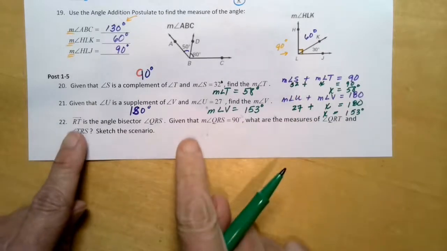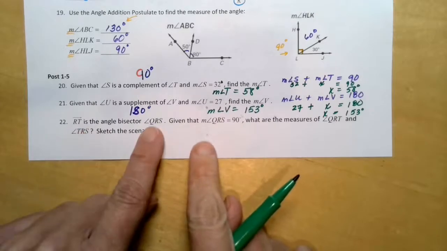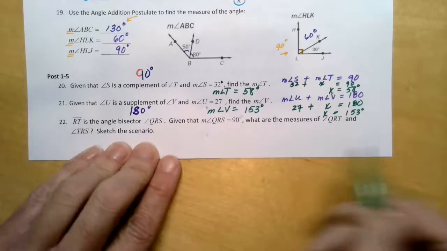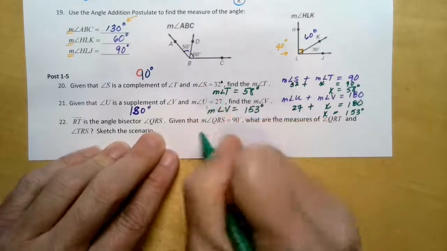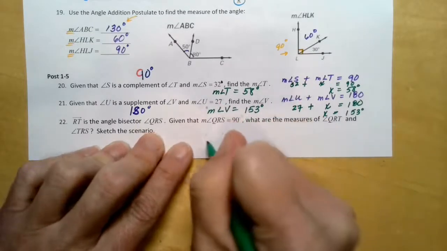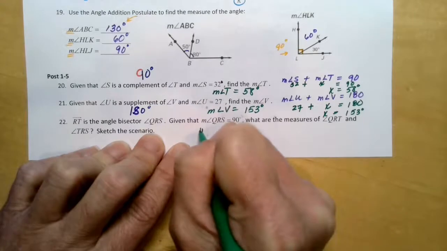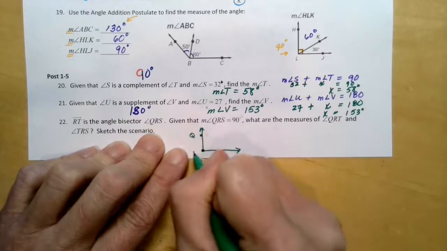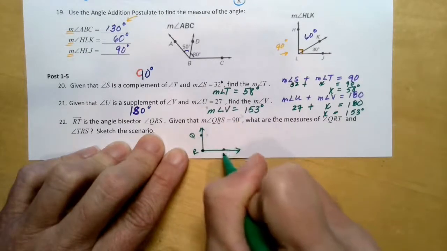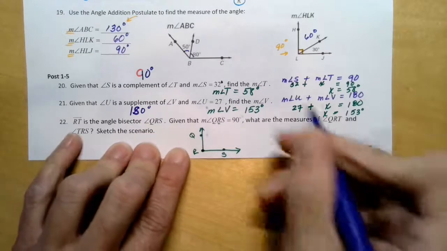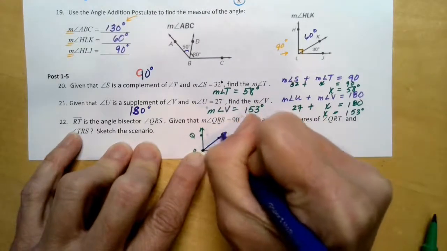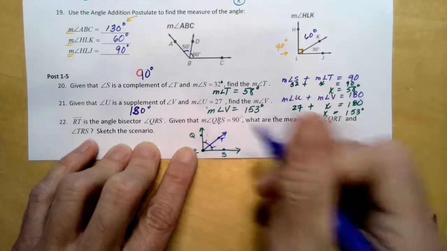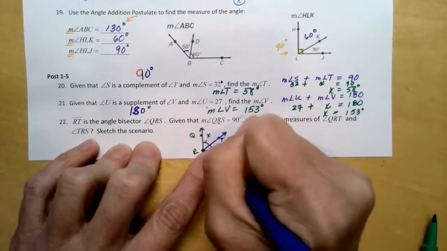All right, last one. Ray RT is the angle bisector of QRS. Given that the measure of QRS is 90 degrees, what are the measures of this? Okay, so they want us to sketch it. So I know right here that QRS is 90 degrees, so I'll go ahead and draw what looks like a 90 degree angle. And I have QRS, we'll call this Q. I know R is my vertex because it's the middle point. So when I draw RT, which is our angle bisector, it tells me that it divides it evenly. So we can call this X, and we can also call this X.